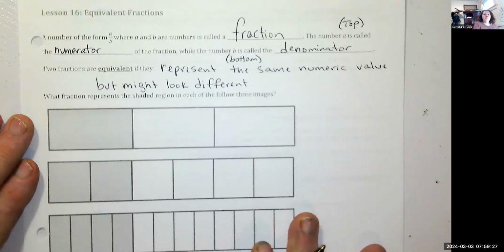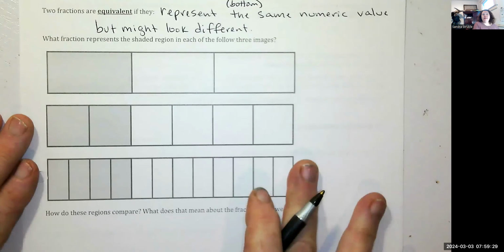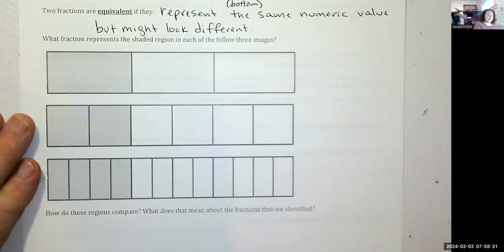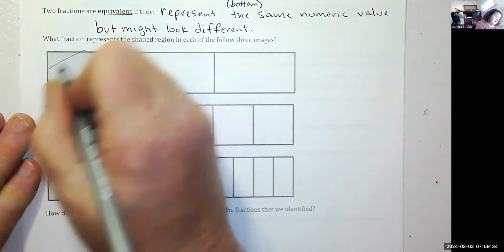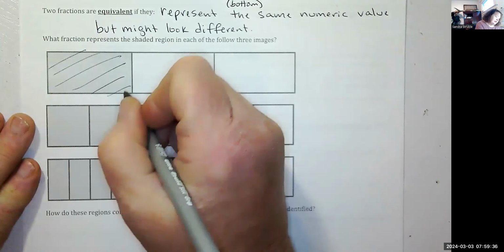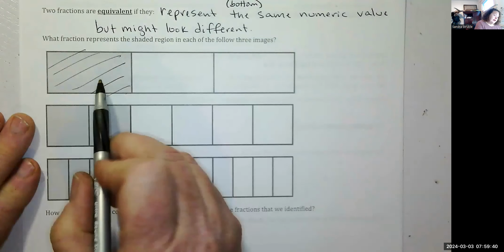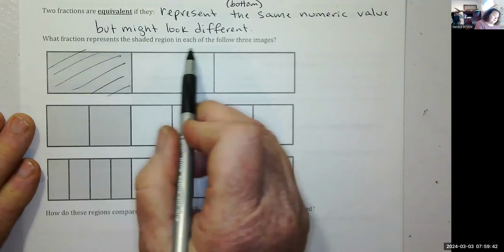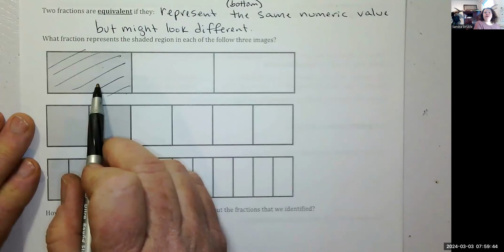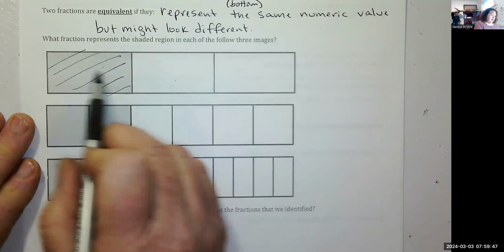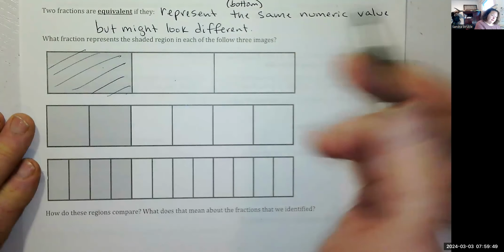All right. What fraction represents the shaded area of each of the following images? If you have a hard time seeing this, this is the part that is shaded of this two-dimensional item here. So what fraction is represented by each shaded area? Well, the first thing you need to know is how many pieces there are. And there are a total of 3 pieces.